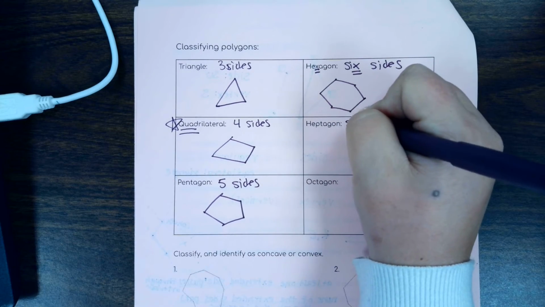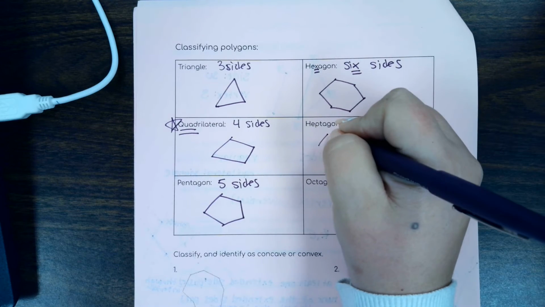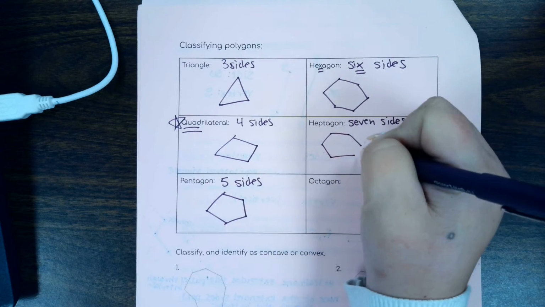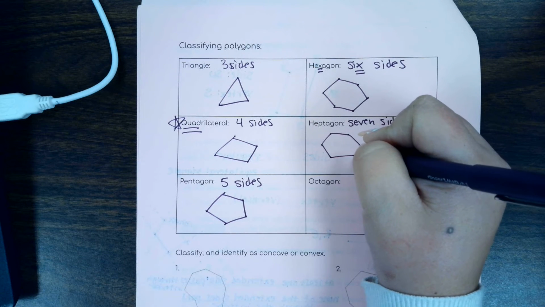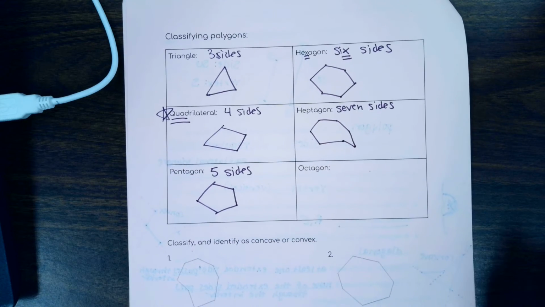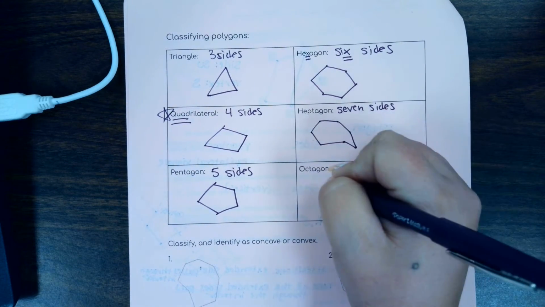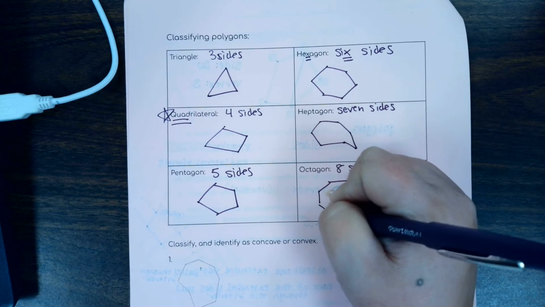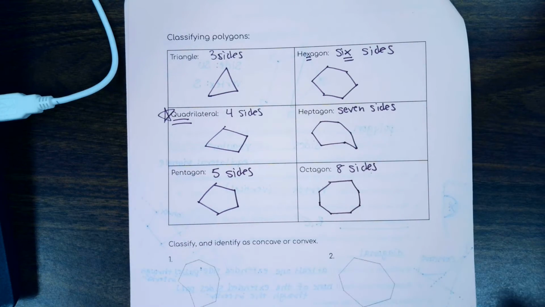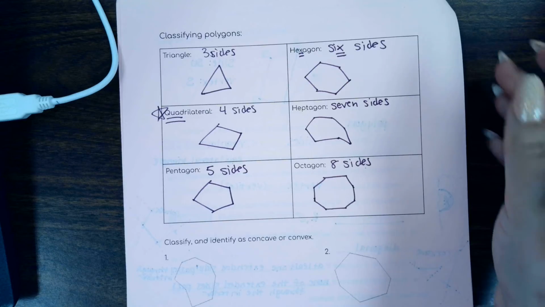Heptagon is 7. Seven sides. And then last but not least, octagon is 8 sides. And a lot of times we will see stop signs, and those are octagons.